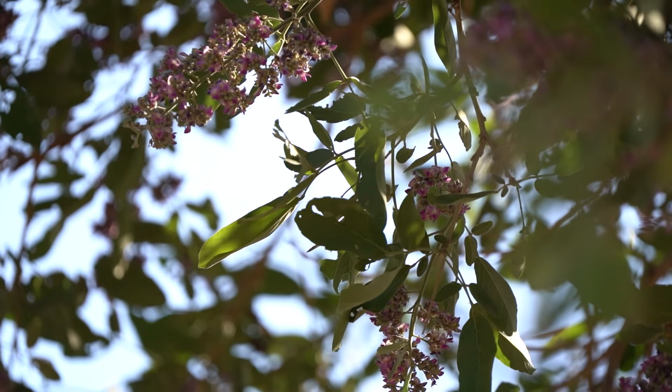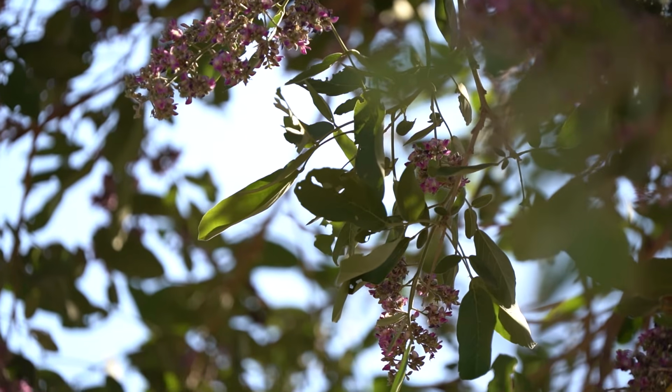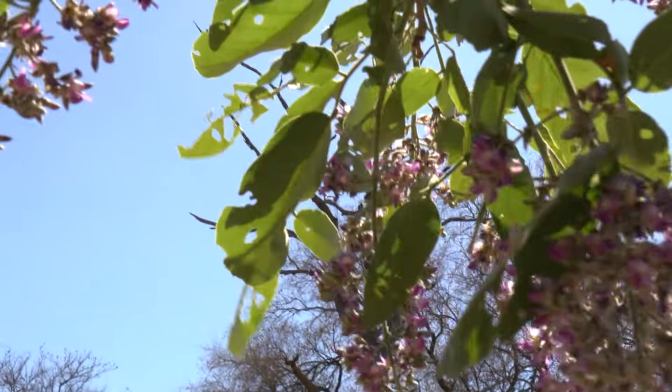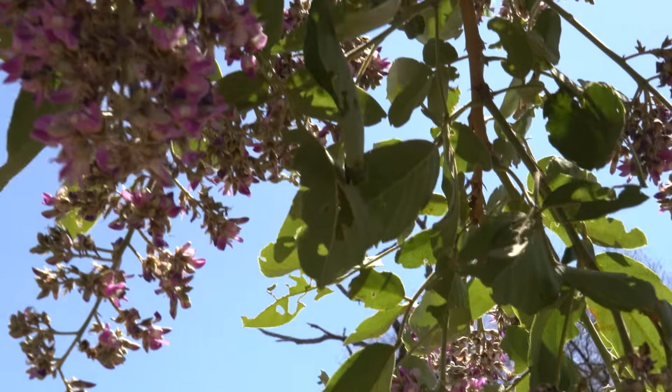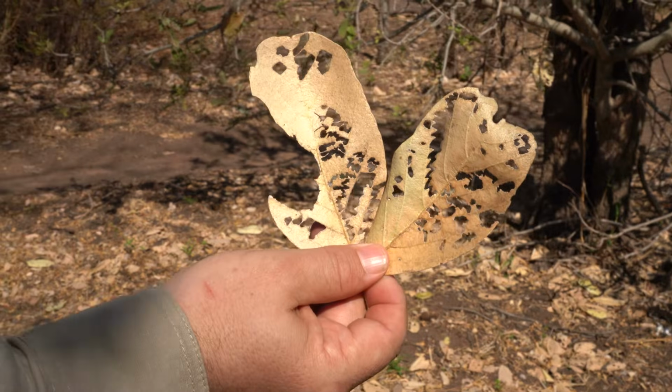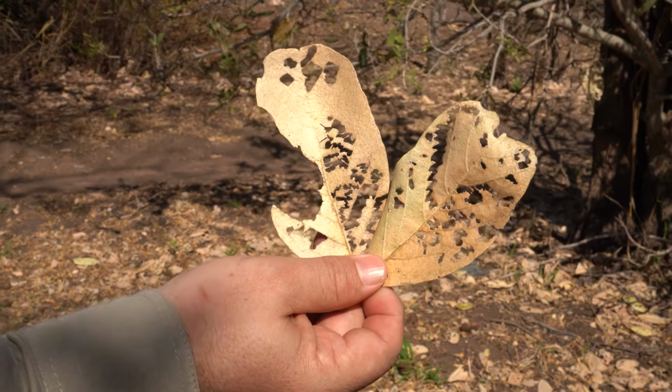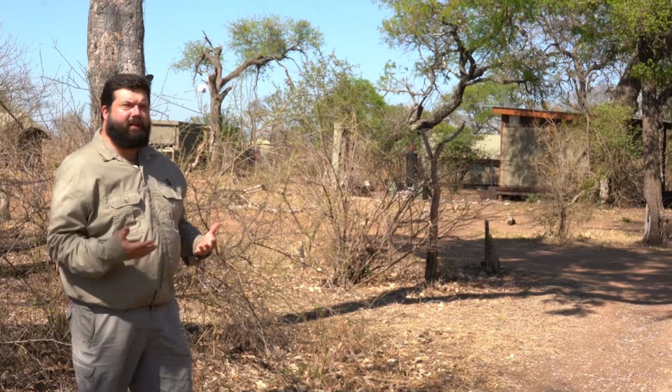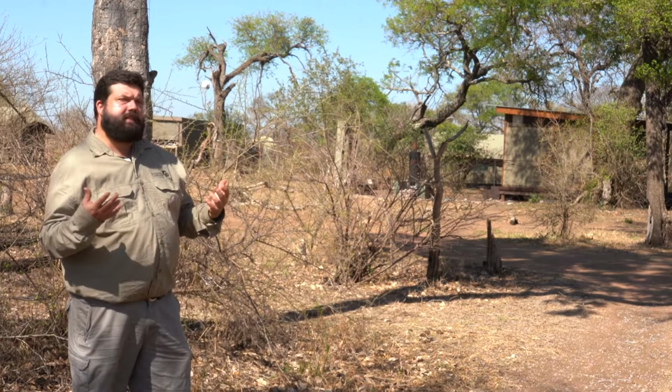This tree is referred to as the rain tree, and not because it has this magic ability to make rain just appear out of the sky, but due to these little insects that we find feeding on the leaves. We refer to them as spittle bugs. And while they are feeding on the leaf, they are ingesting a huge amount of liquid which travels through their digestive system, and all the excess liquid they basically excrete out the rear.